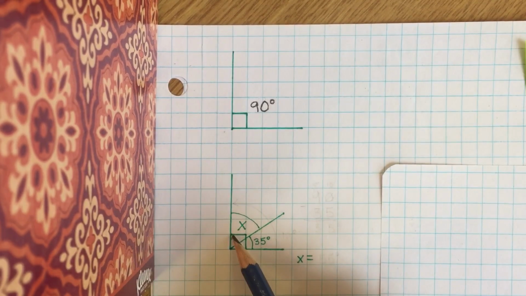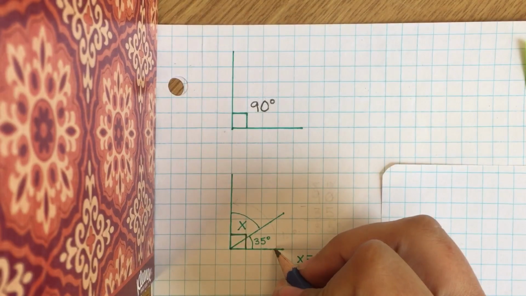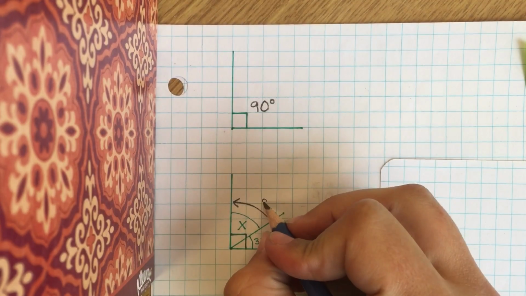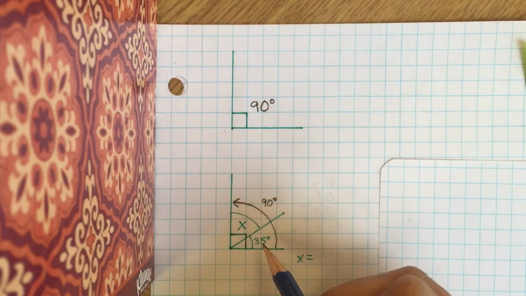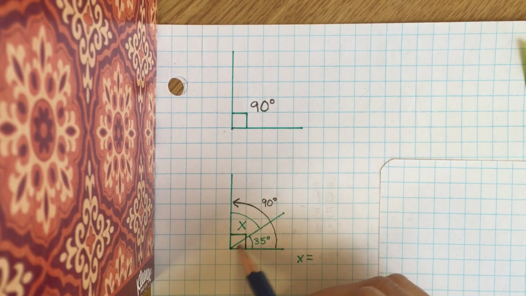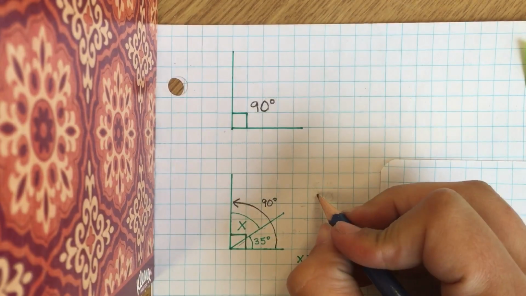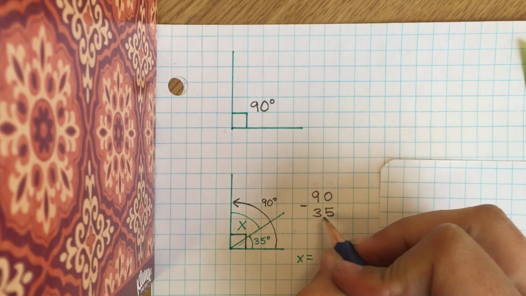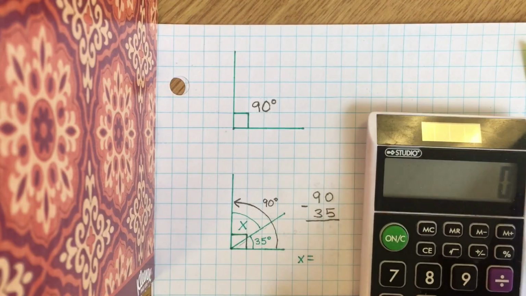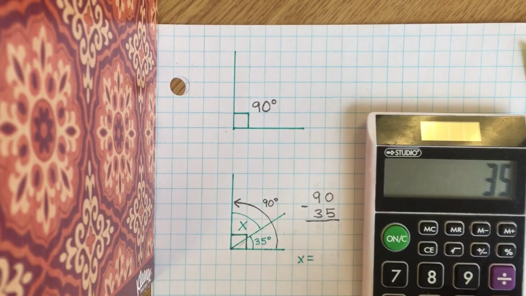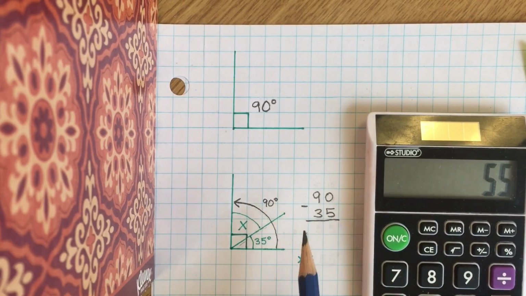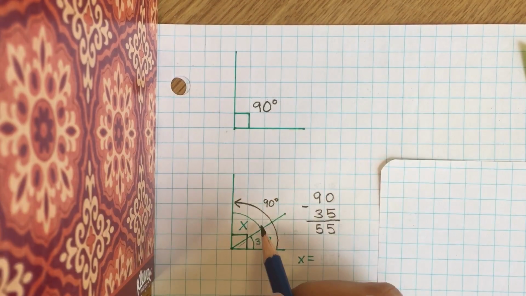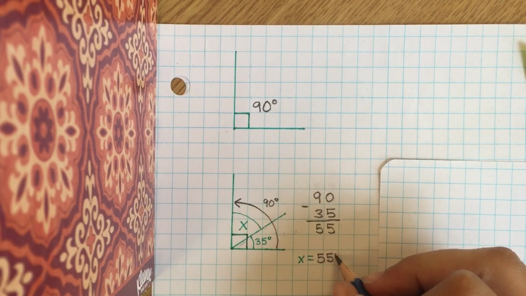We can use this clue, the square in the corner, to let us know that this angle is exactly 90 degrees. So if we spun from this line to this line, it would be a 90-degree turn. Okay? And we know that this section of that angle is 35 degrees. So we can take the total, subtract the part that we know, and I can use my calculator to subtract. But it's very important that I write down my work so I remember how I got that answer. So I see that it's 55. So that tells me that x is 55 degrees.